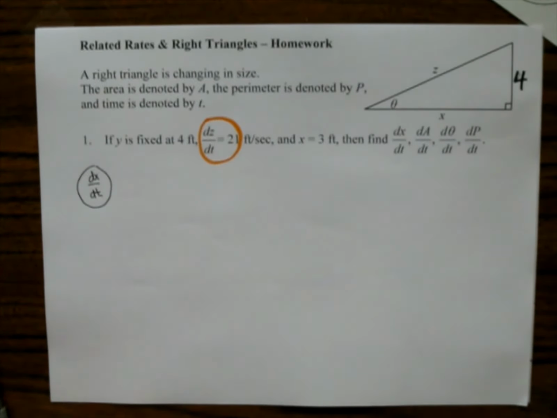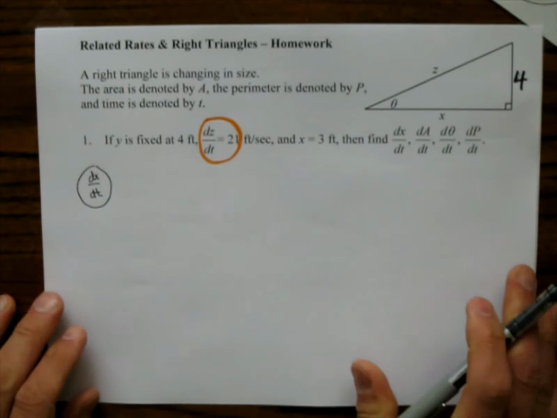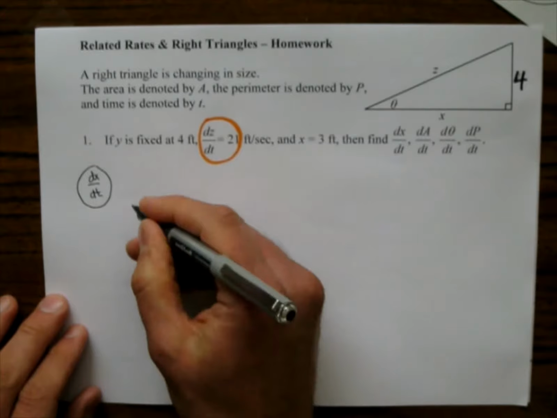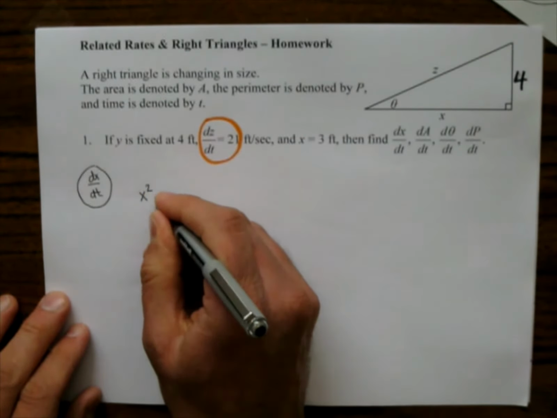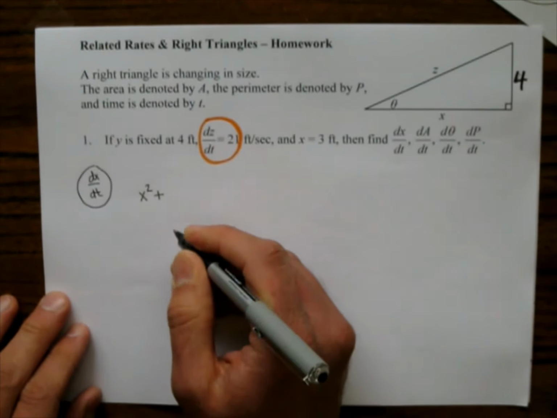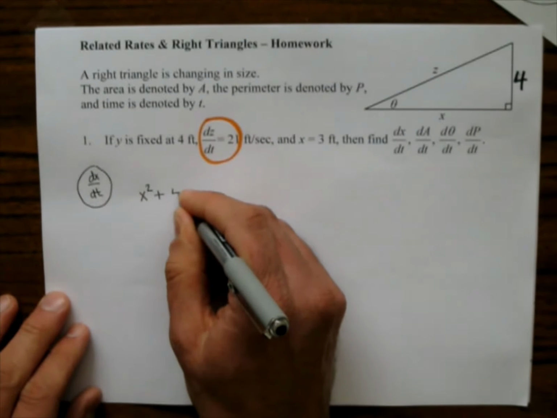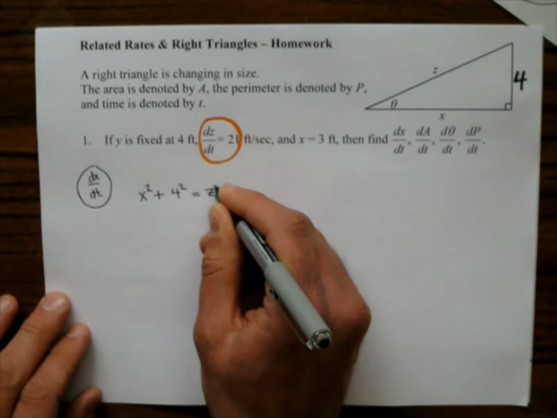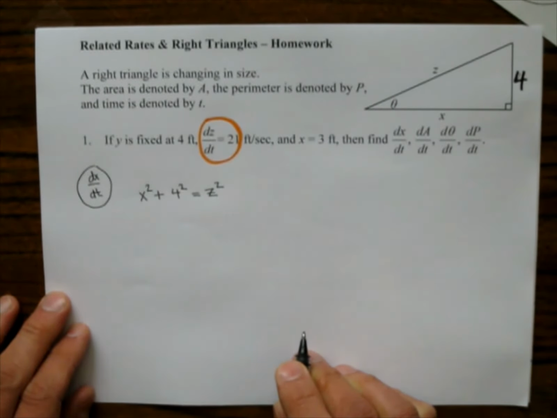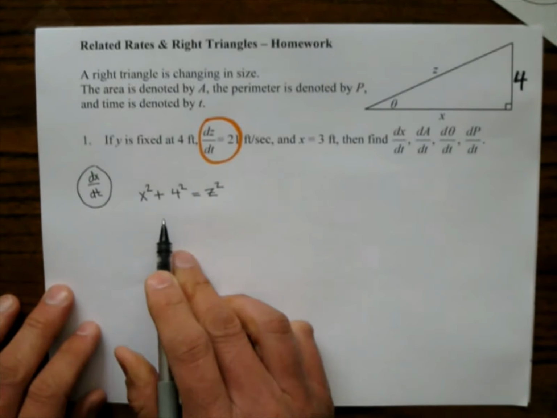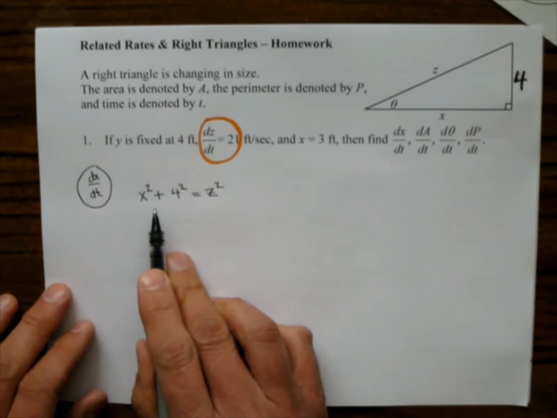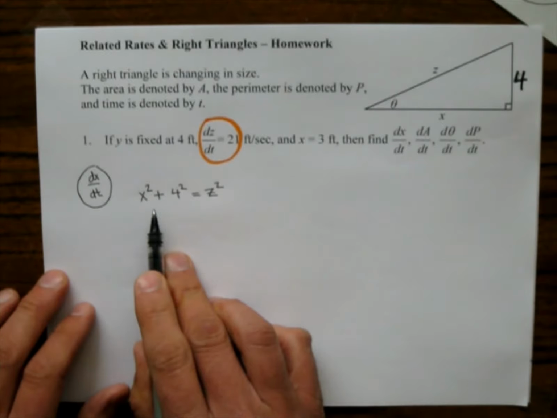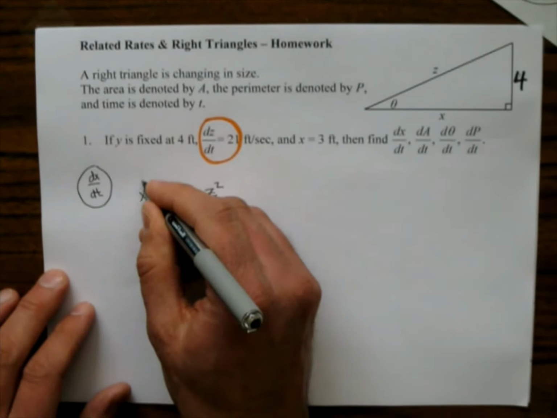So maybe we want our formula to have a z in it as well, and we have a right triangle, so maybe we can go x squared plus y squared, which is really 4 squared, equals z squared. Okay, what I'm going to do now is differentiate with respect to t.